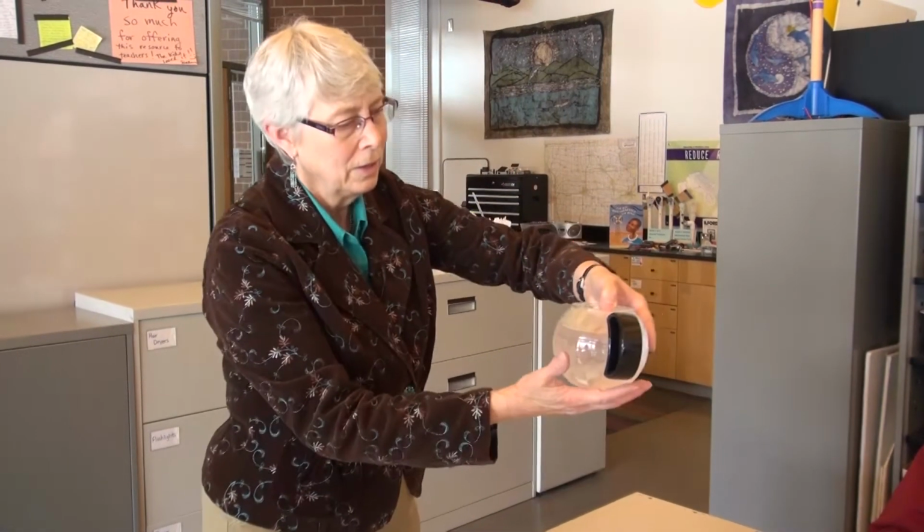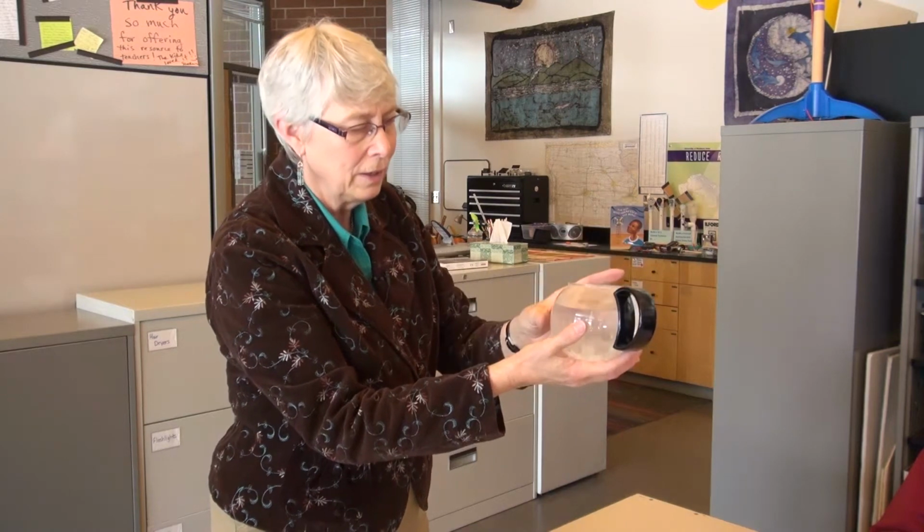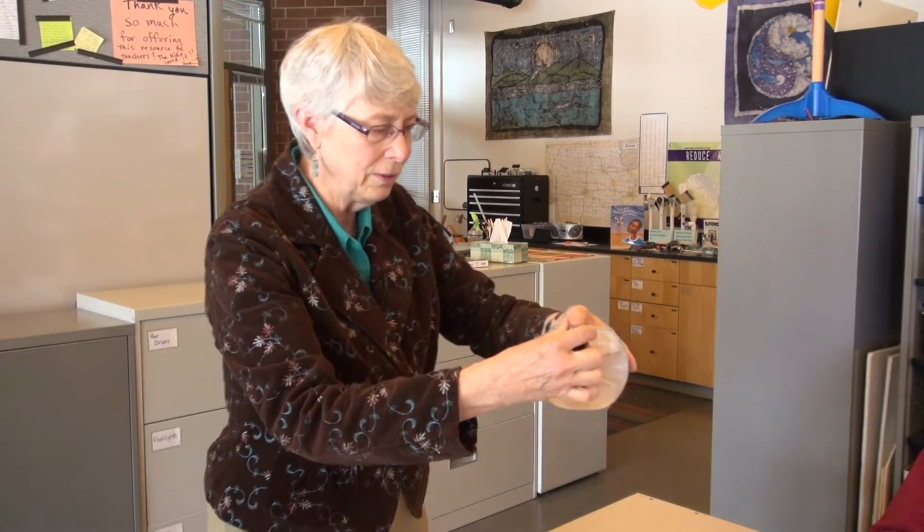We also need to have some faucet hot water. So we've just gotten this from the faucet. It's warm. You can put your finger in it. So we're going to have both of these waters.